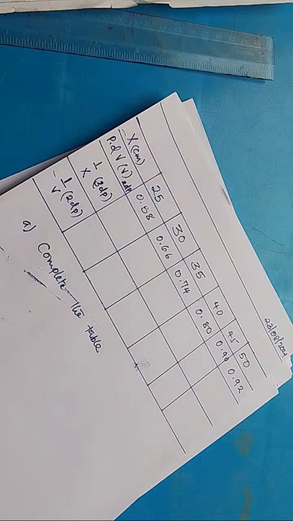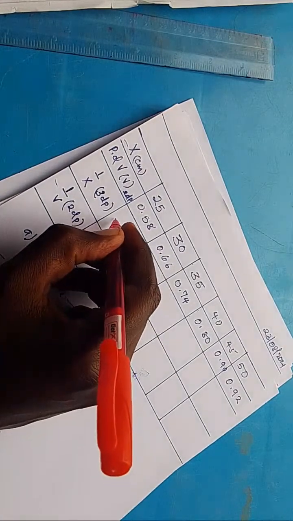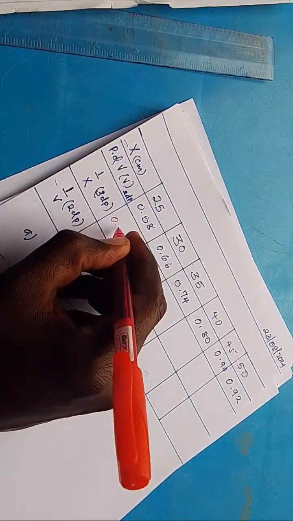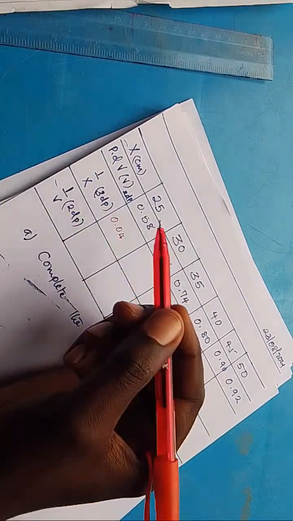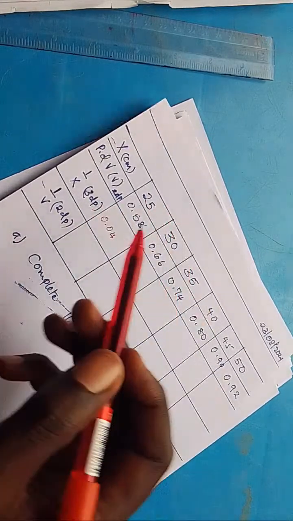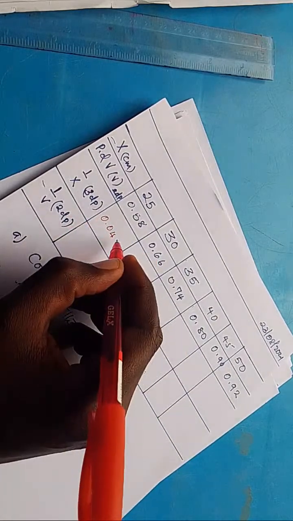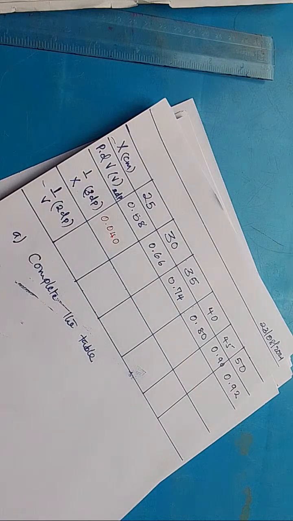Let's look at the inverse of 25. It is 0.04, but we have been instructed that we have this one as 3 decimal points, therefore it becomes 0.040.